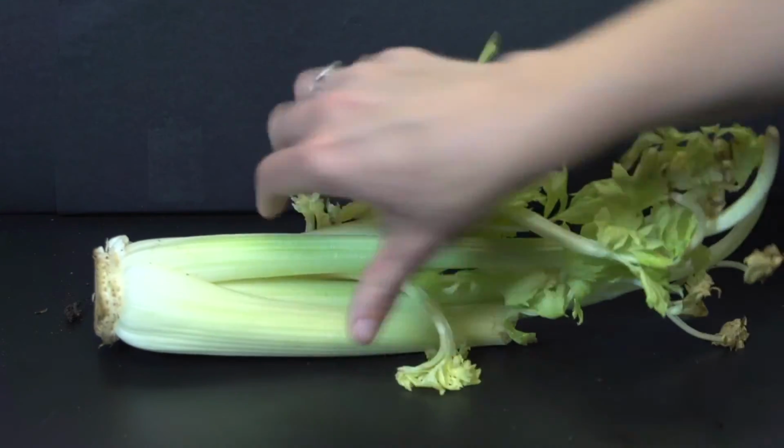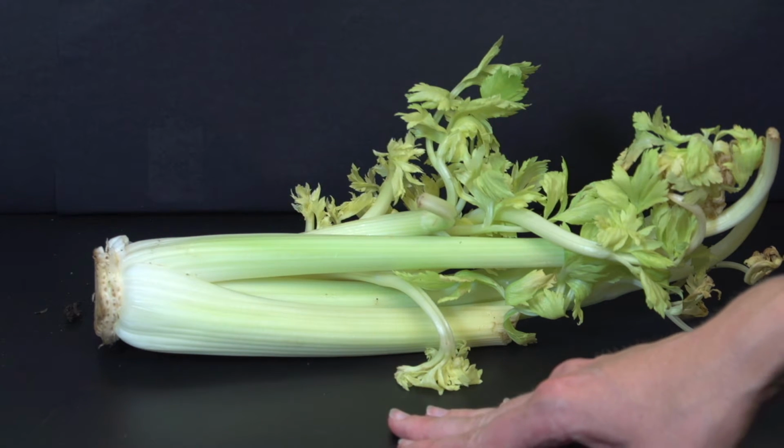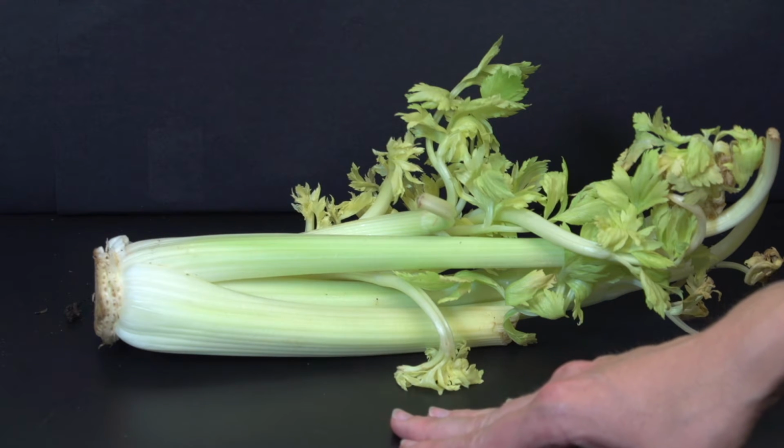And this here is some celery. And by the way, I'm not assuming you don't know what these vegetables look like. You do eat them, but a lot of times you don't see them as you would when you pull them out of the garden. You just see a piece, or a lot of times they're already cut up for you. So this is just your opportunity, if you haven't seen vegetables in their true form, to see them.